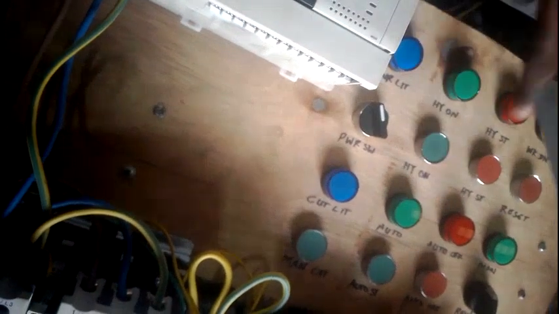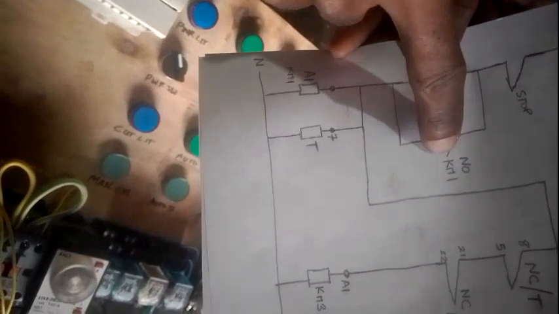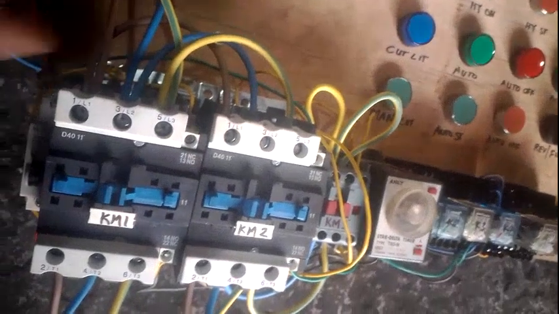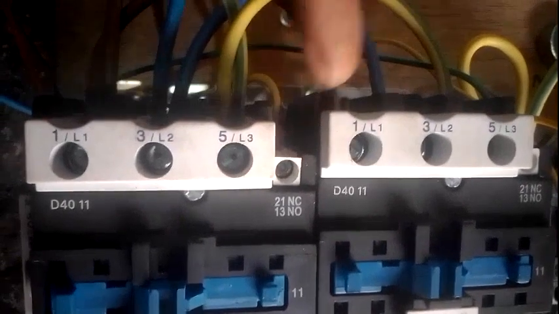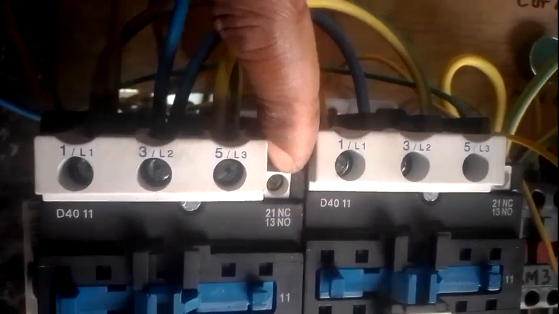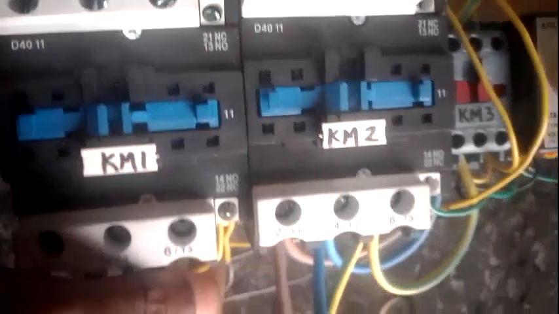The second terminal goes to the input terminal, or the first terminal, of the start button, and also the output of that stop button goes to the normally open of the main contactor. You see it, this wire goes to the normally open of the main contactor and comes out from here.